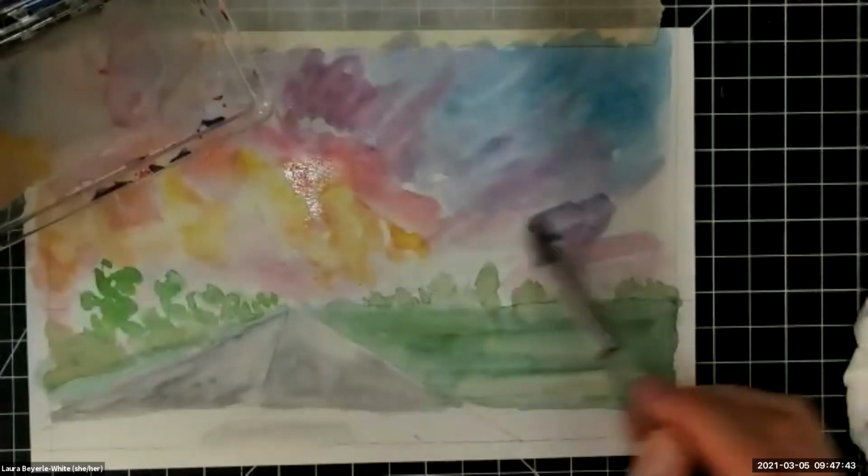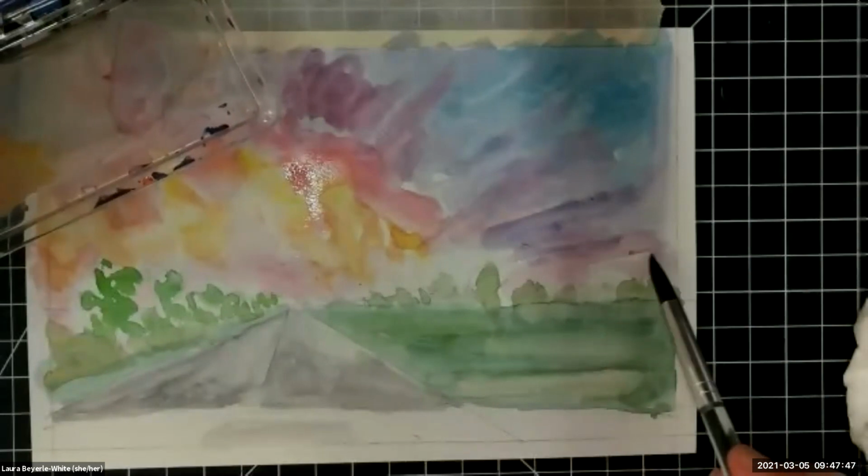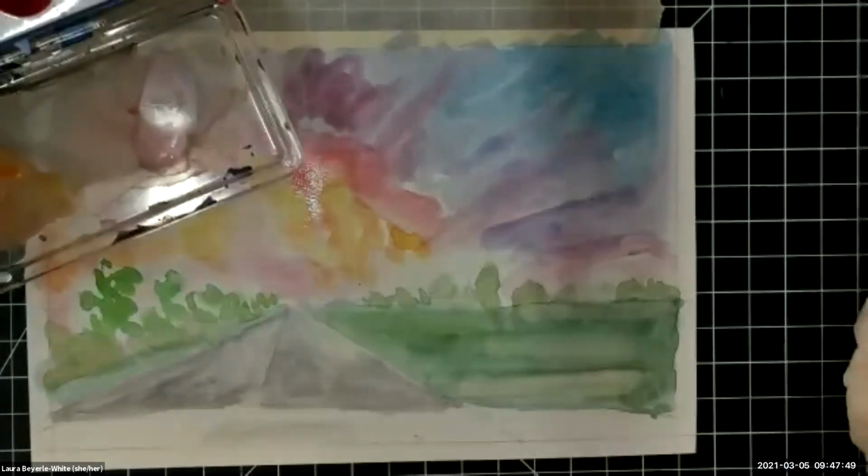So it's a little loose and sketchy right now. That's okay. I can always go back and add more layers and or blend layers together later.